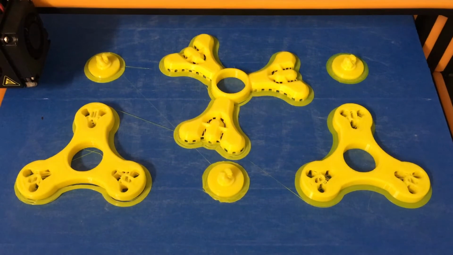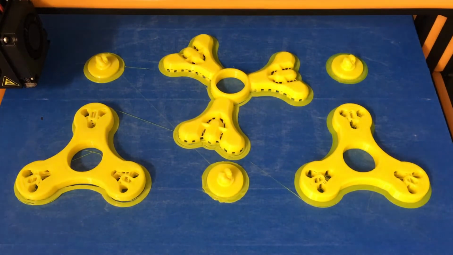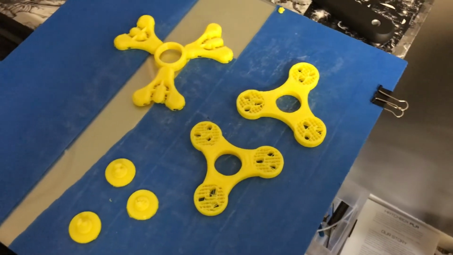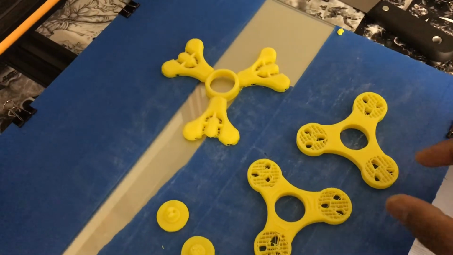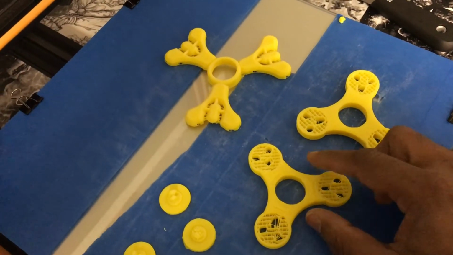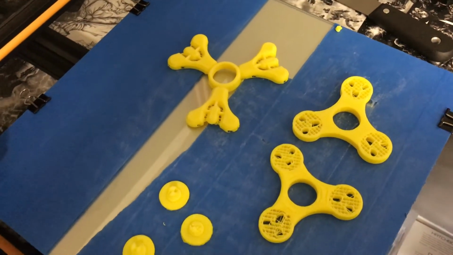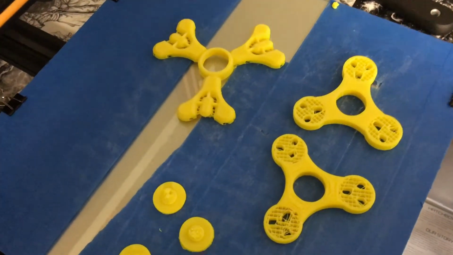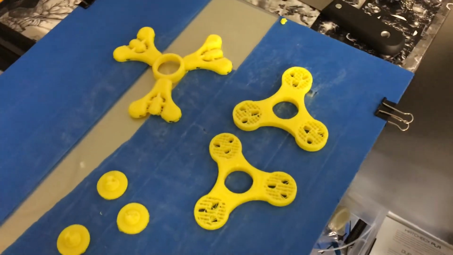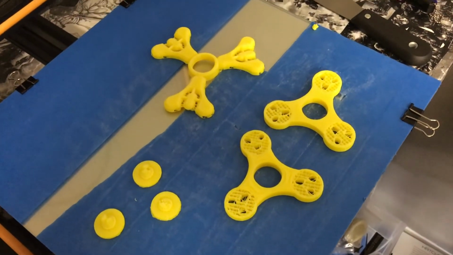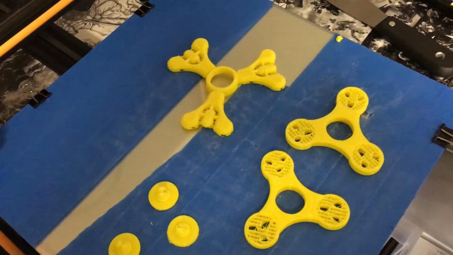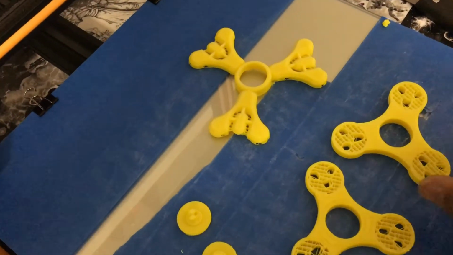Pretty interesting. Alright, so now it looks like our printer is done. This is the end product, so let's go ahead and get this taken off and get a closer look. Alright guys, so this is the finished product right here. We got 3 different type of fidgets and the caps that go on them. Now just to let you know, while I did print these out, I did not level the bed. This was my 3rd print after I had leveled the bed previously. And I realized the left side was a little bit lower than the right.